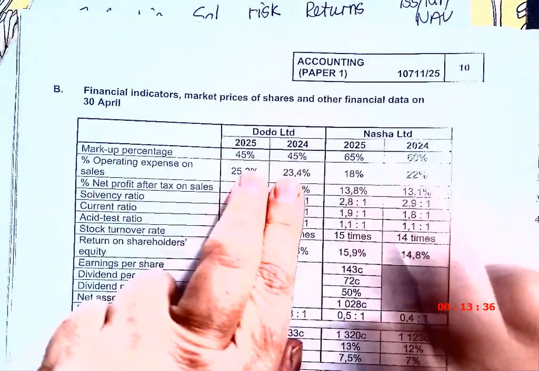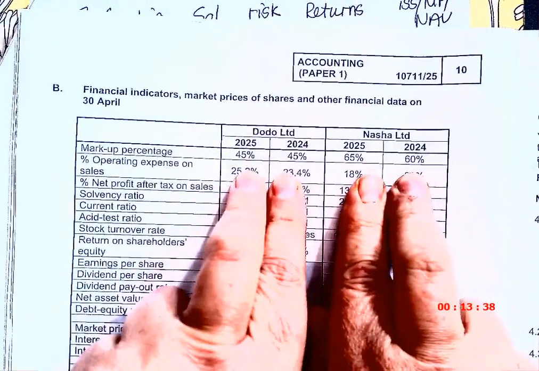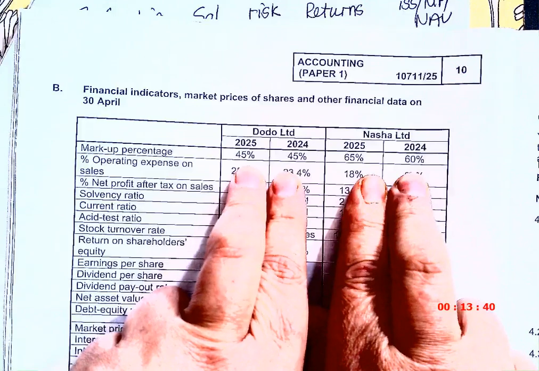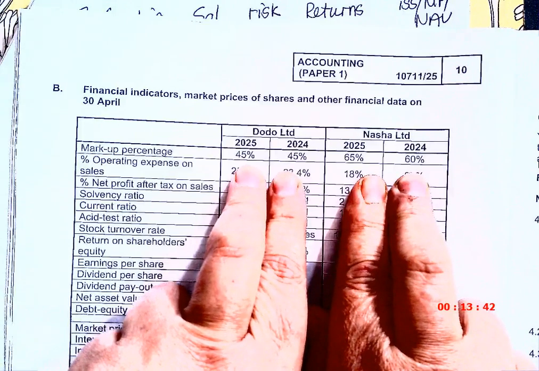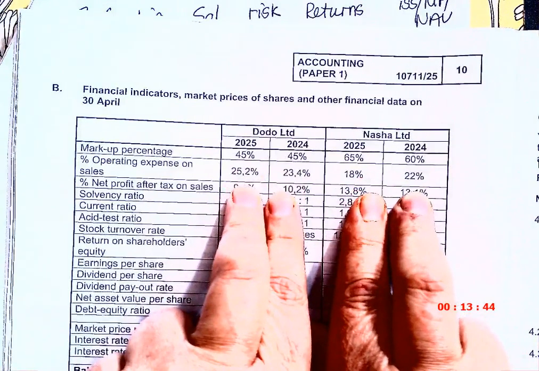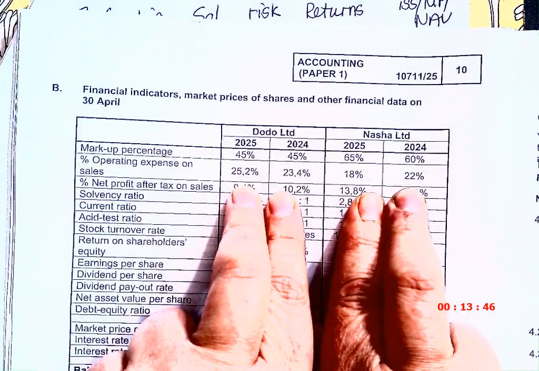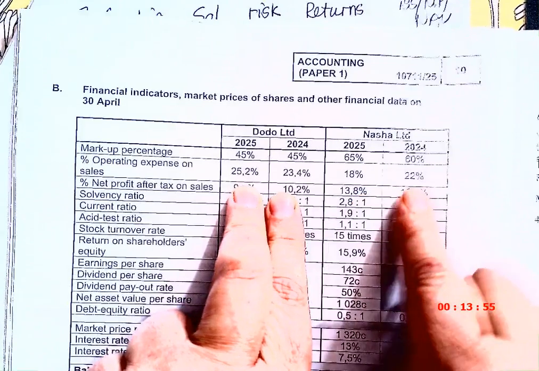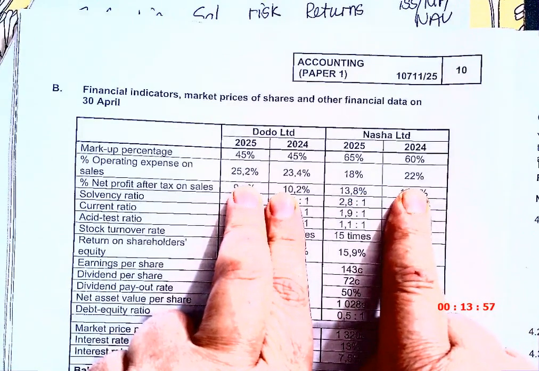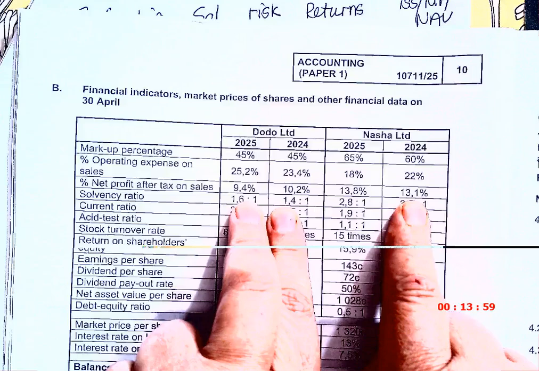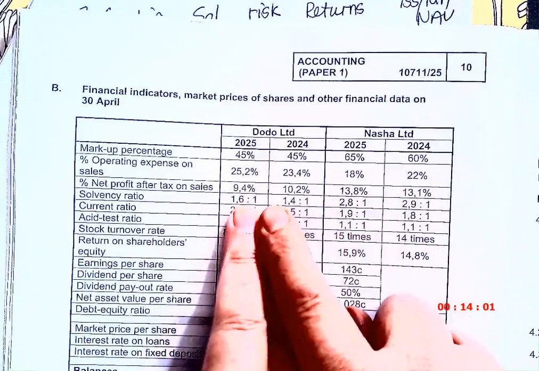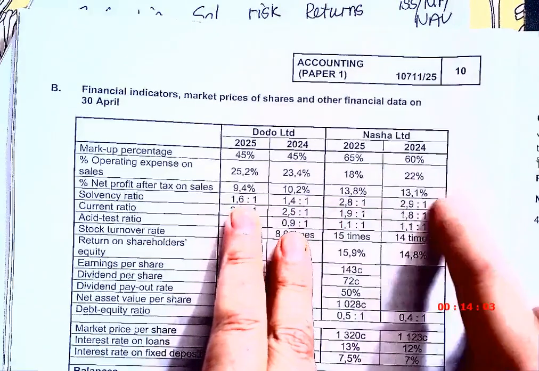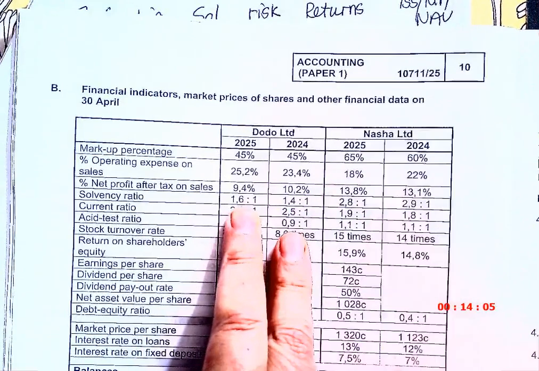So if I look at Dodo, can you see Nasha increased the markup? Okay? But let's go look at the other ones. The operating expense of Nasha decreased, right? And of Dodo increased. So immediately there you see Nasha is better. Net profit increase, decrease. So you're going to quote those two.